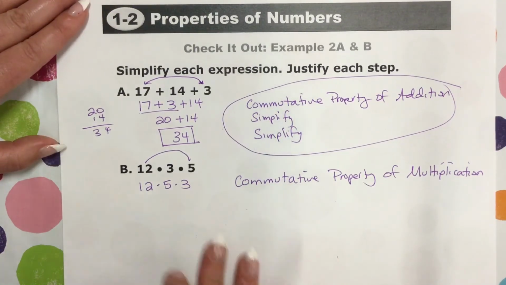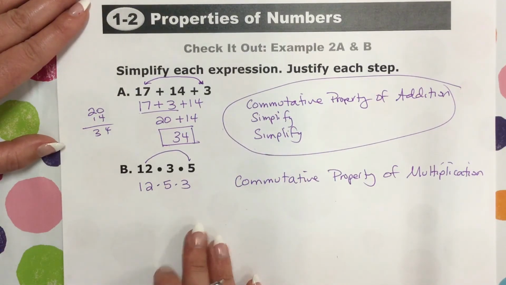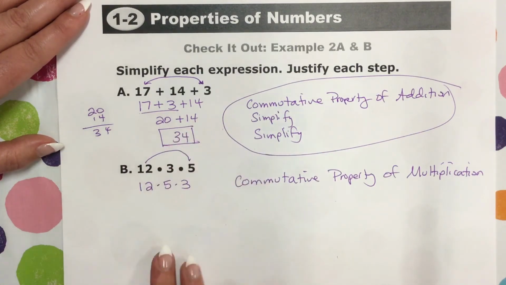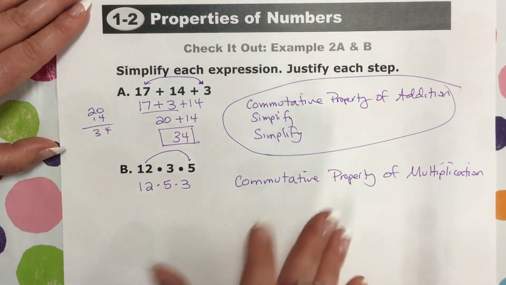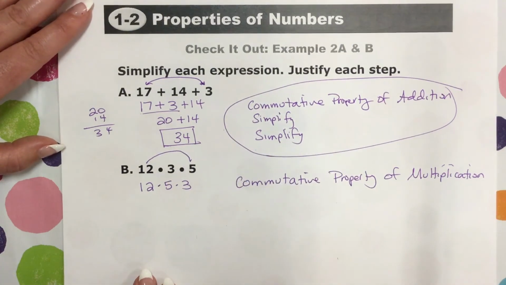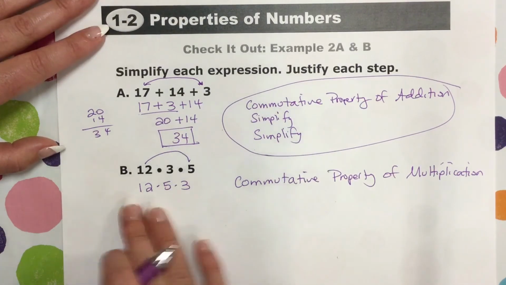So if you're not doing that, or if your paper doesn't look exactly like mine, then what you need to do is erase what you have or rewrite it or get yours to look like mine, because this is what the correct answer looks like. Okay, so let's get back to the problem.